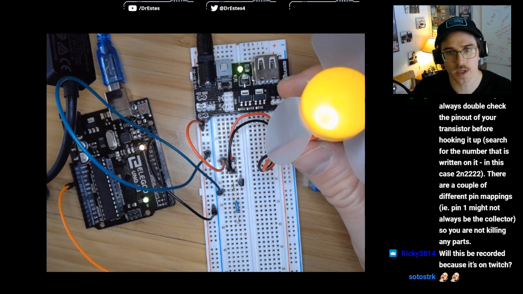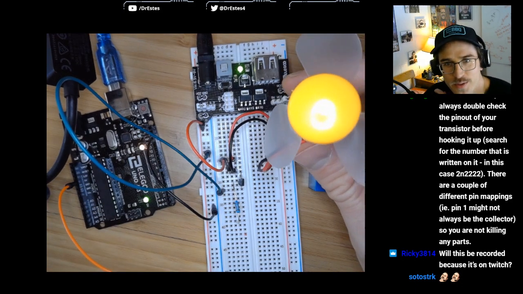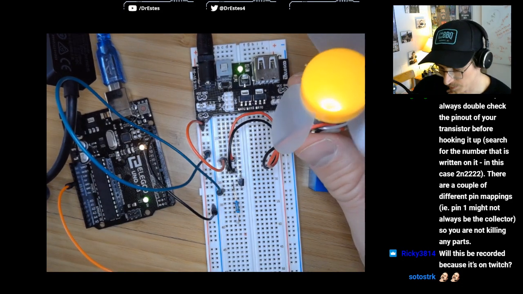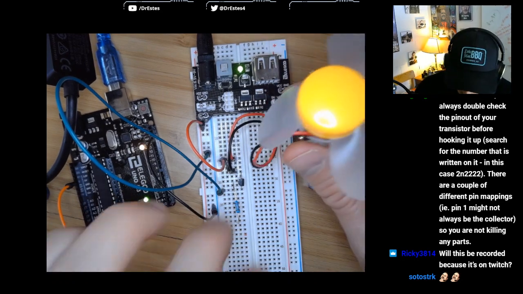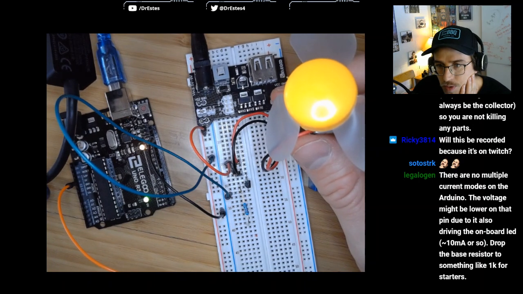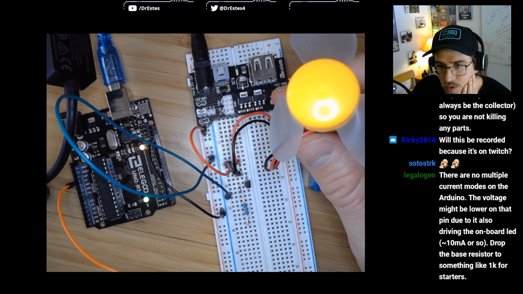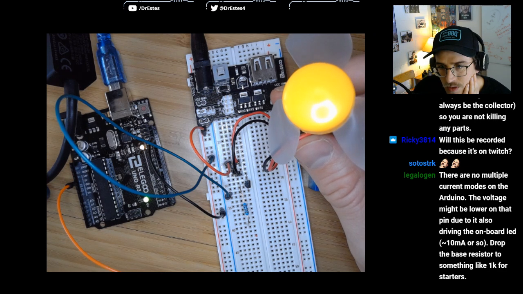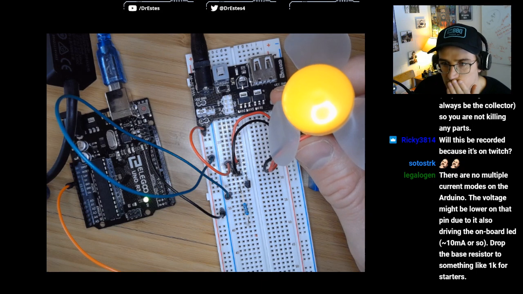So I'll make sure we figure that out in the workshop documentation. But turn that power supply off. There are no multiple current modes on the Arduino. The voltage might be lower on that pin due to it also driving the onboard LED. Drop the base resistor to something like 1K for starters.